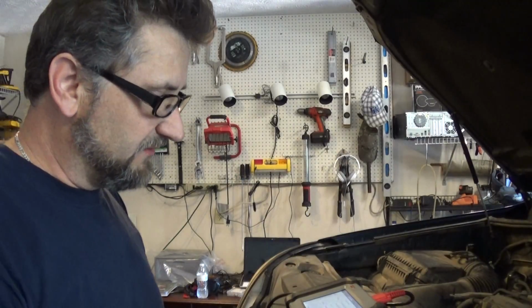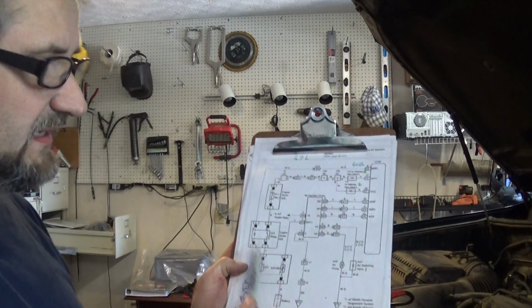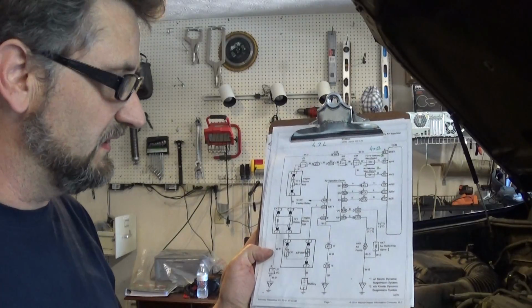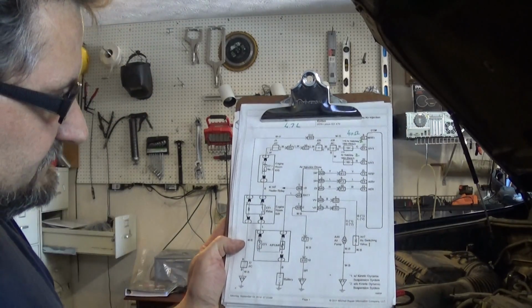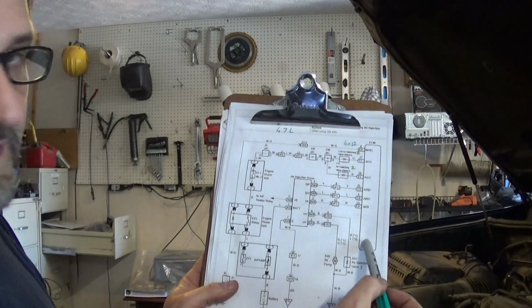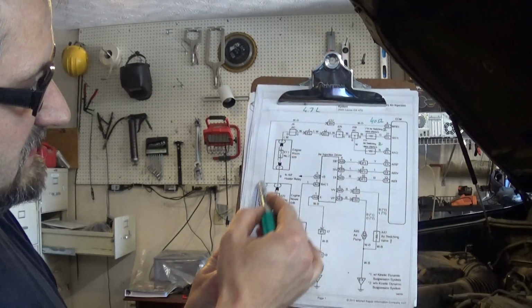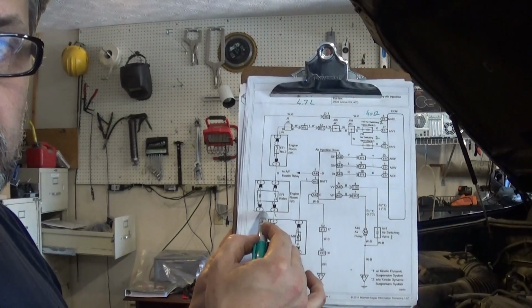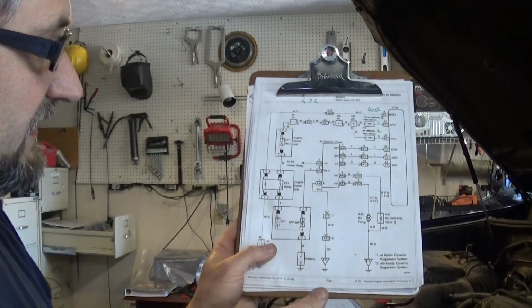In a wiring diagram, we have some relays. We got a whole bunch of fuses involved as well. So now I'm going to go to the ECM. The ECM controls the EFI relay. As soon as I turn the key on, it's going to energize the EFI relay.